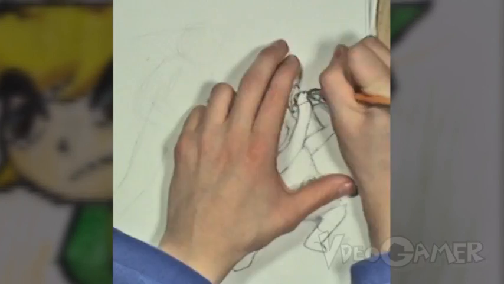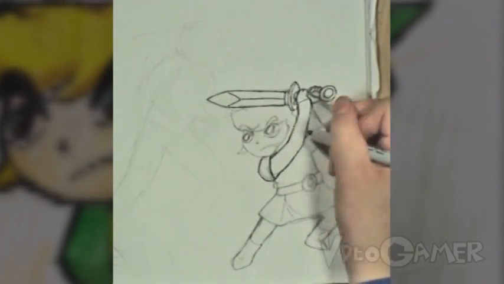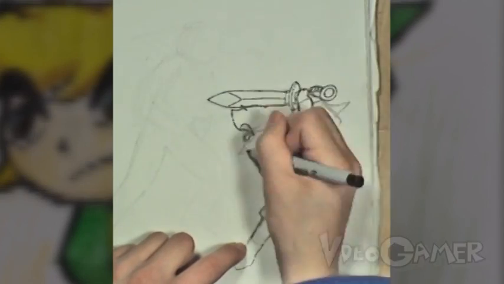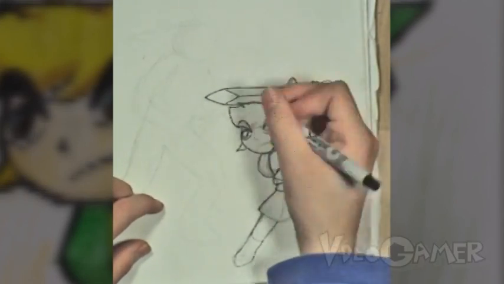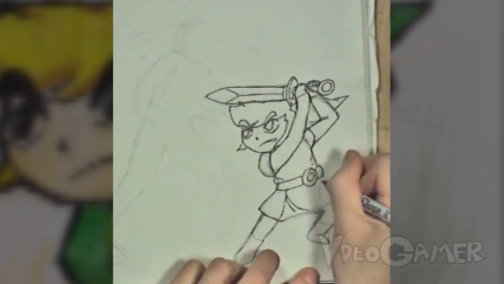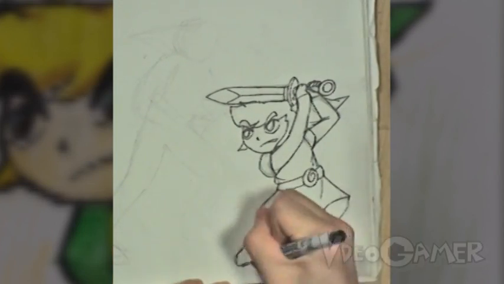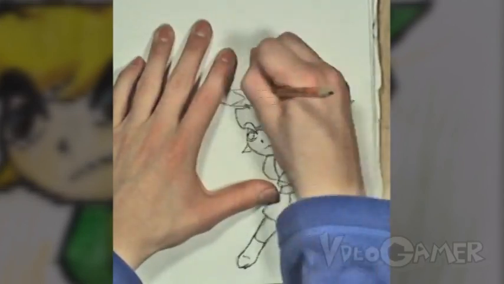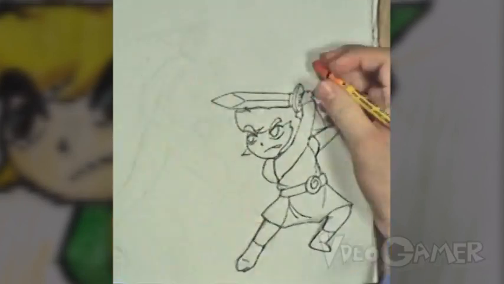So now what you're going to do is take your thin Sharpie and outline basically every single line you want to keep of your drawing of Toon Link. And when you're doing this, please be careful. You don't want to mess up this drawing when you've come this far. Just be careful while you're outlining it. It's pretty self-explanatory.